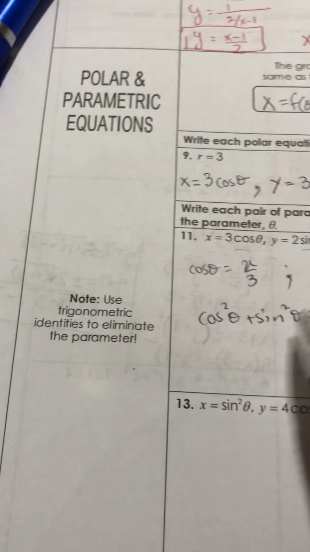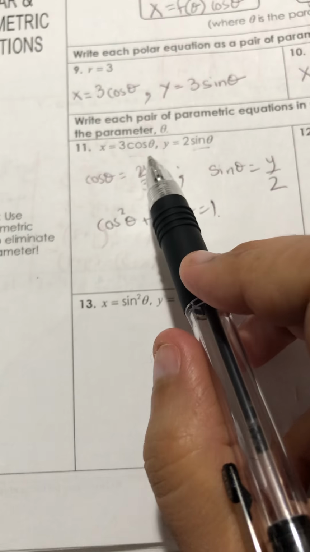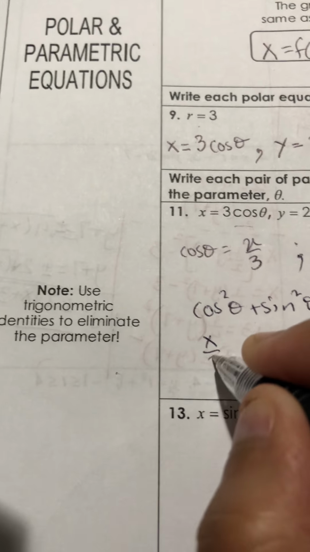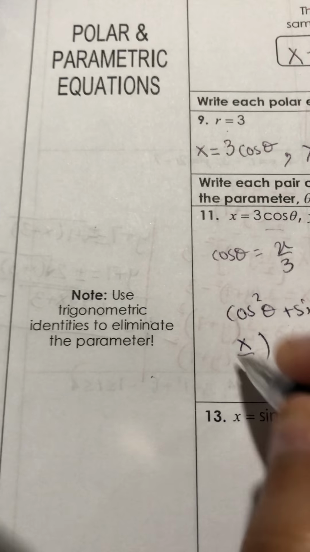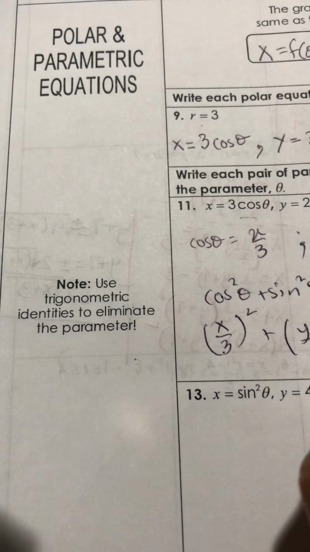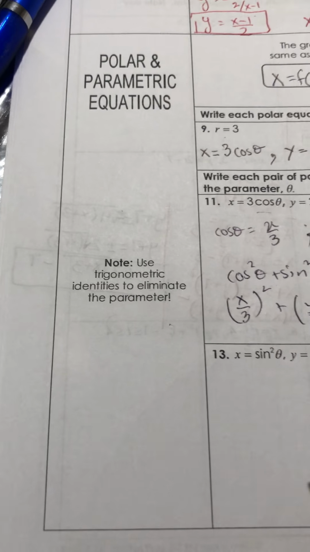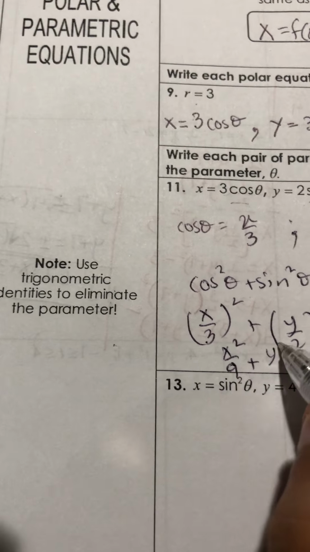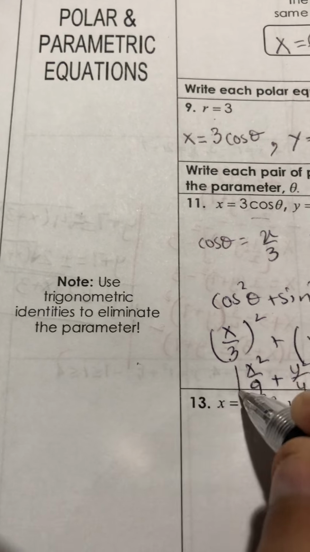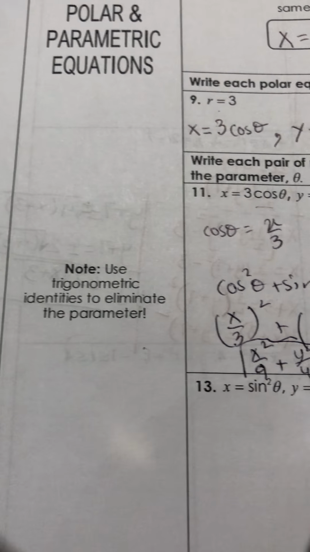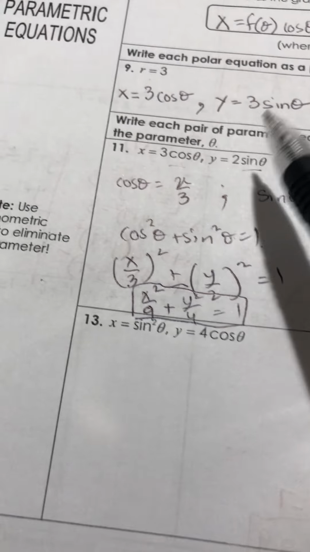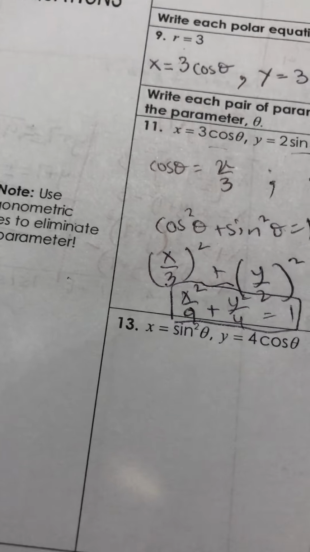I have this identity. Using this identity, I'm going to replace cos theta and sine theta here. When I replace cos theta, I get (x over 3) whole squared plus (y over 2) whole squared equals 1. I end up with x squared over 9 plus y squared over 4 equals 1. So this is my final rectangular form of the parametric equations in which theta was the parameter.